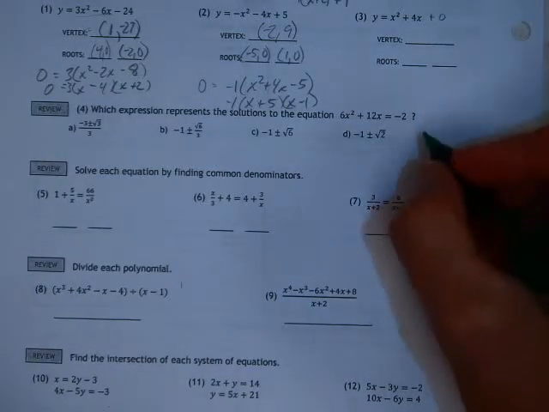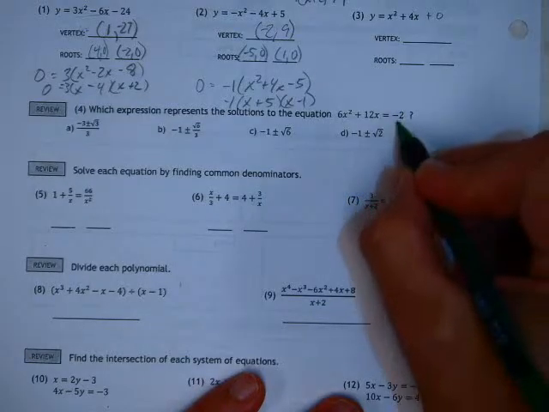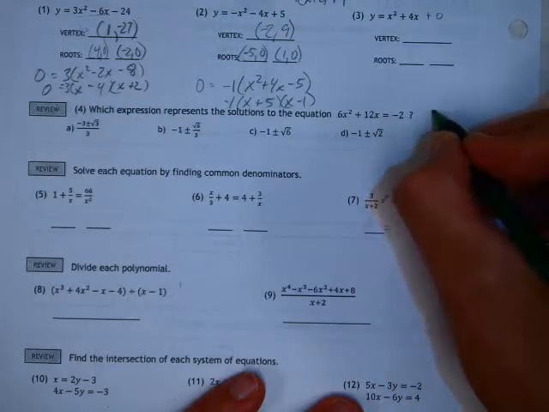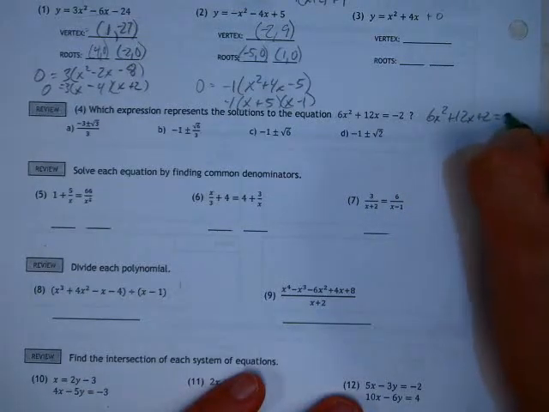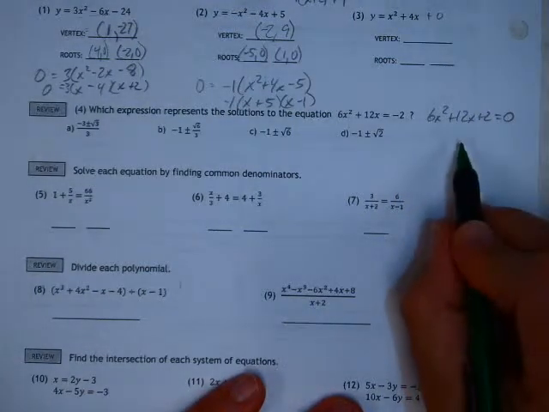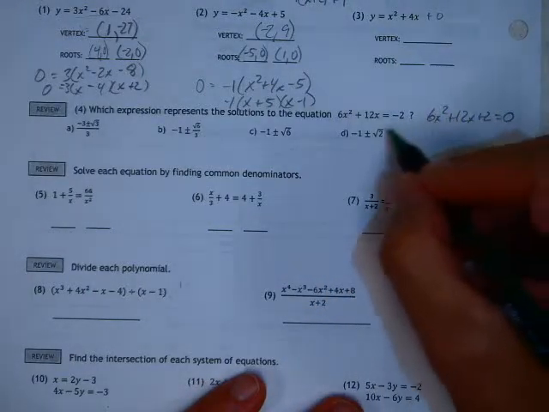The quadratic formula is something that's always good to practice, I think. We need to make sure it's equal to 0, so if we add the 2 to both sides, we get x squared plus 12x plus 2 equals 0. Now let me make your life a little bit easier. Take out a 2. You don't need it to do the quadratic formula.